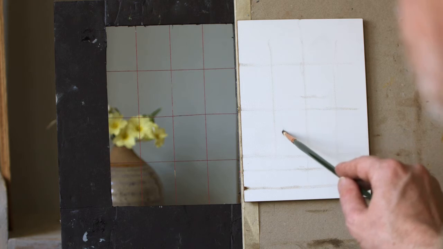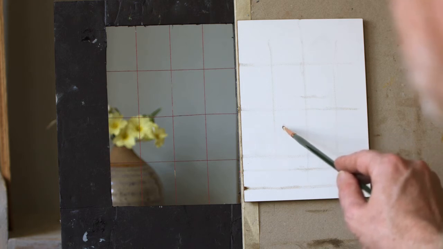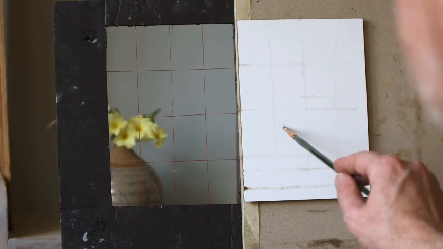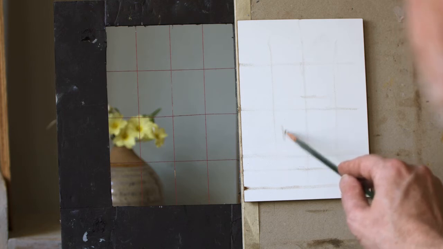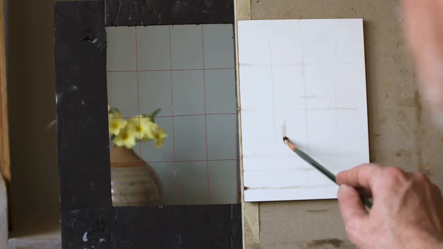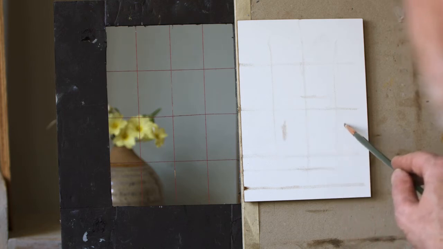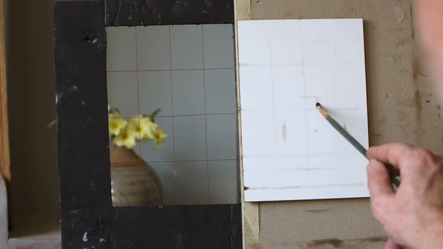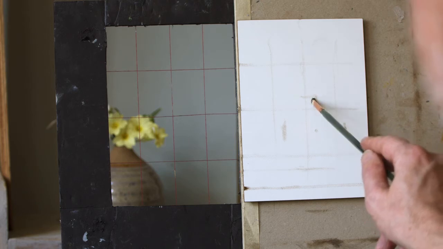So I'll get the furthest left edge about there, and the furthest right about here, which puts the middle somewhere between them, so that's about the center of the vase down here.